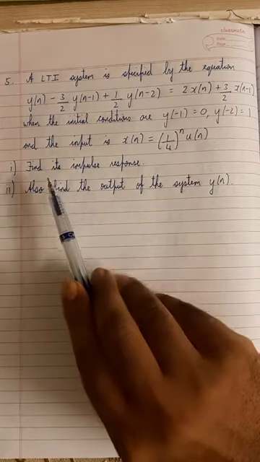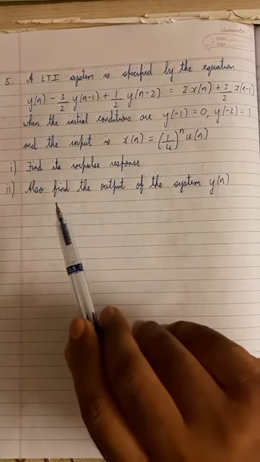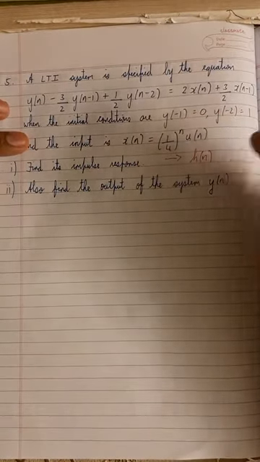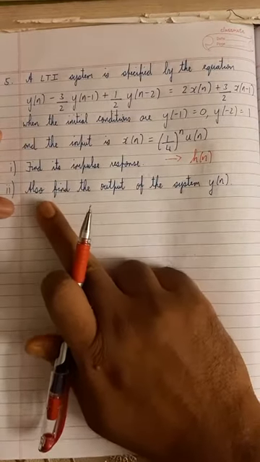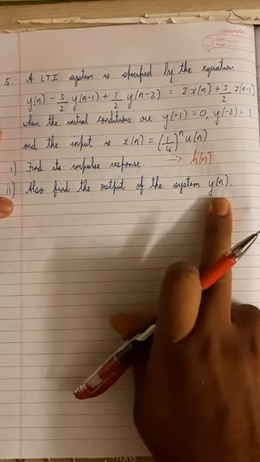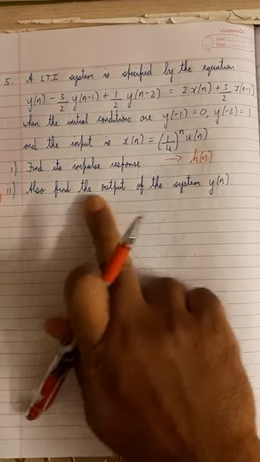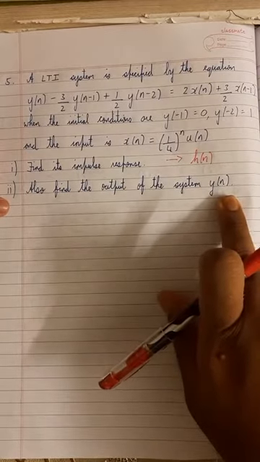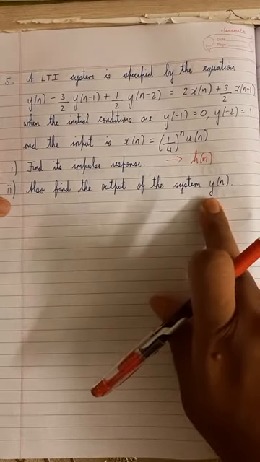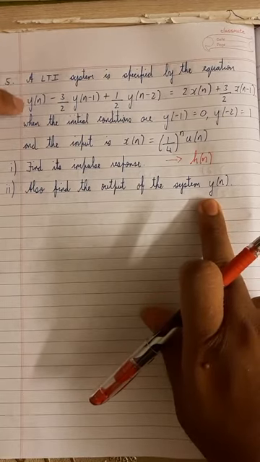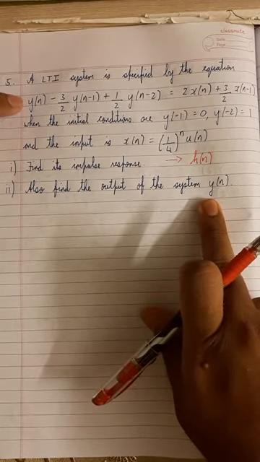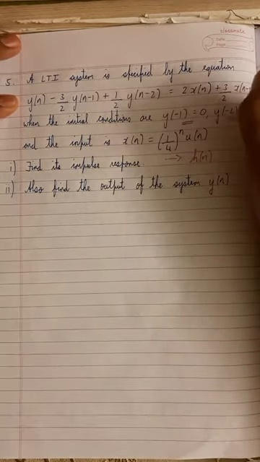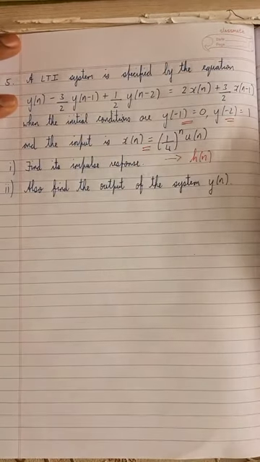So the first part of the question is find its impulse response, right? Impulse response means, as you all know, the h of n, right? And the second question is also find the output of the system y of n. So what is the meaning of the second question? The second part actually means that you have to solve this difference equation, and you can solve it because the initial conditions are given and the input is also given, right?